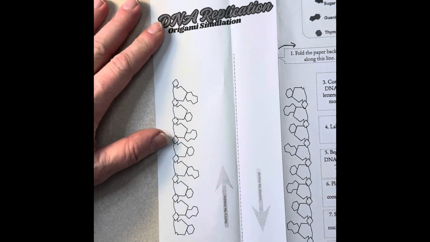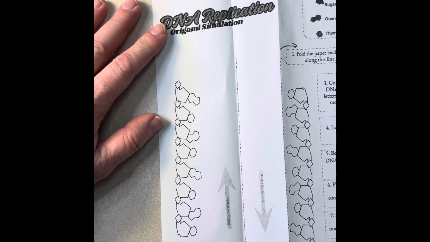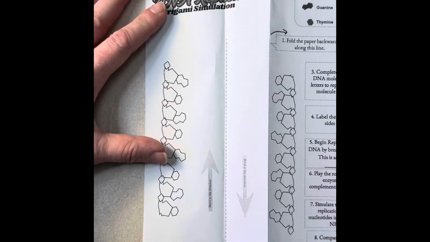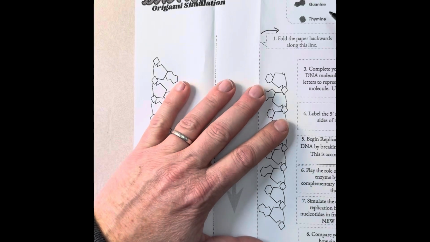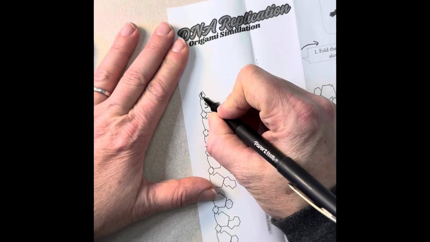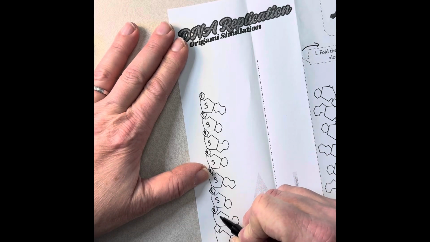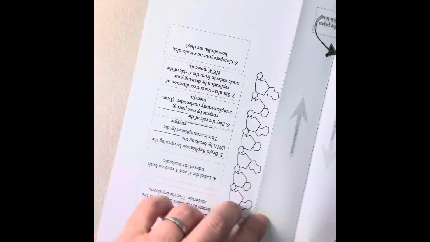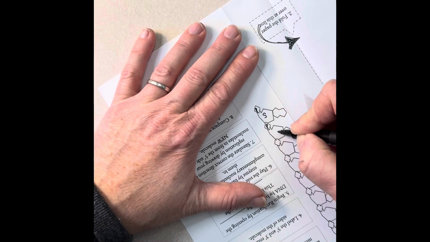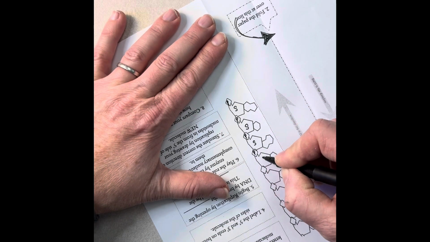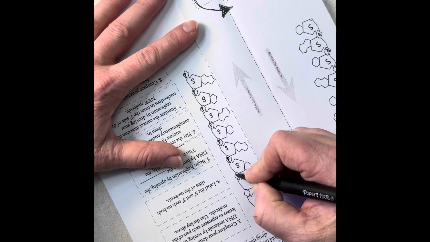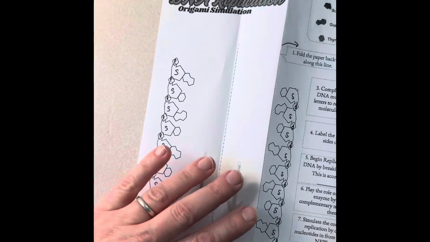I'm going to then complete my double-stranded DNA by writing in the letters to represent each of the parts of my molecule. So there's a key up here if you need the shapes to help you. Then I can go back in and do my bases.